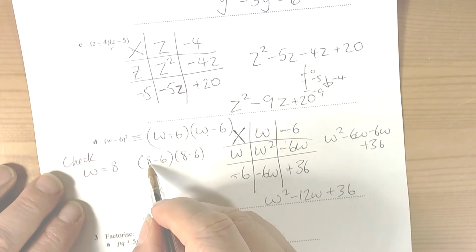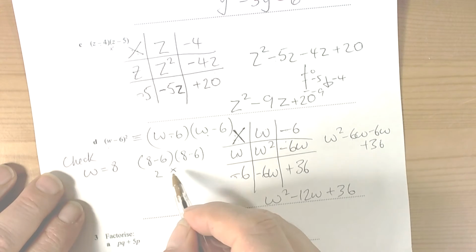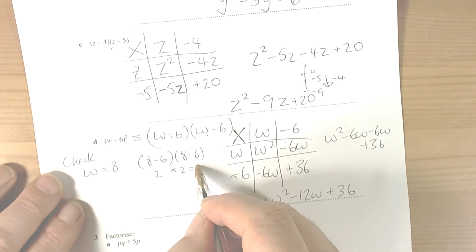8 take away 6, and 8 take away 6 is 2. Brackets next to each other means timesing. 8 take away 6 is 2, so we end up with an answer of 4.